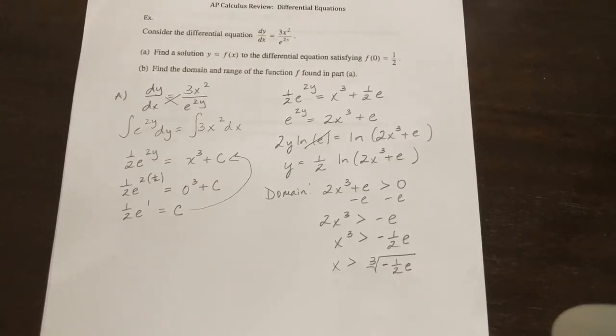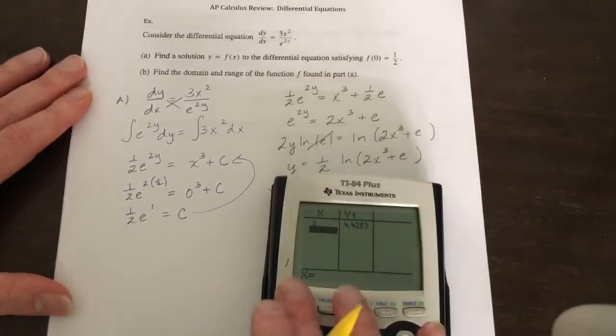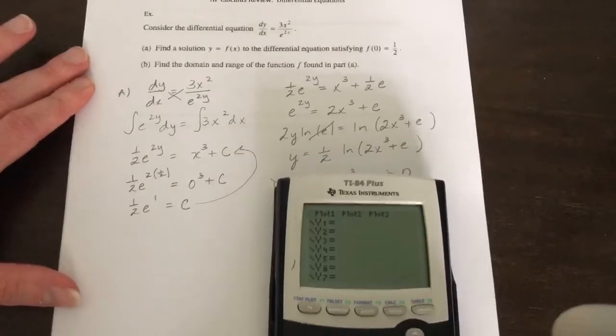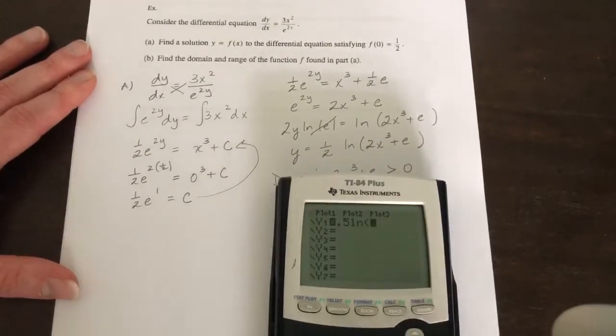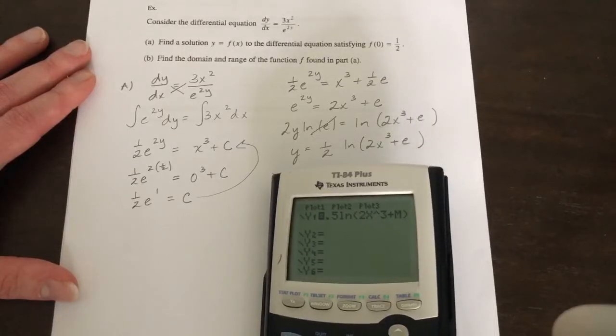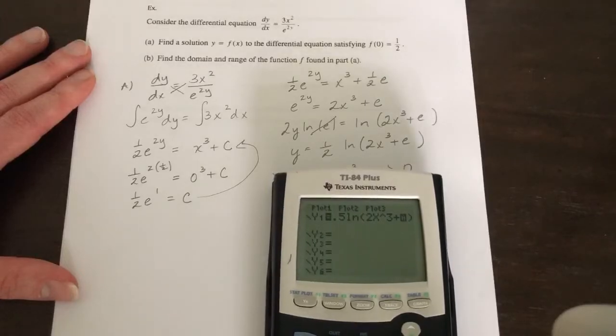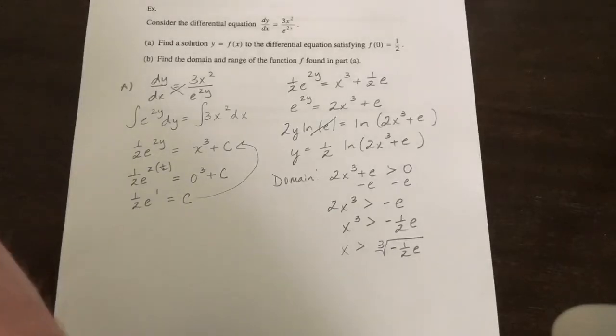Your range goes with your y value, so 0.5 natural log of 2x to the third plus e. Where's my e key? Hold up, I'm having trouble seeing.